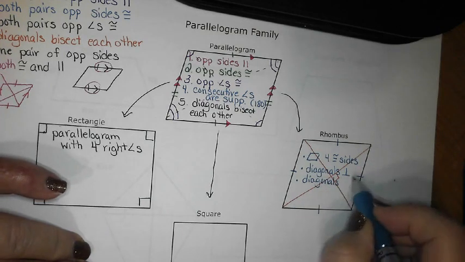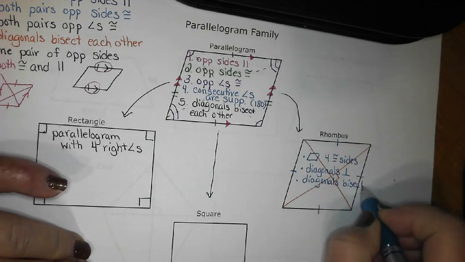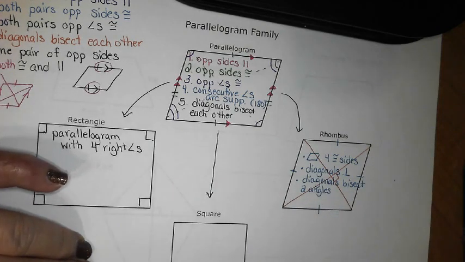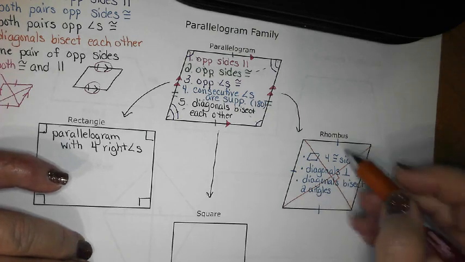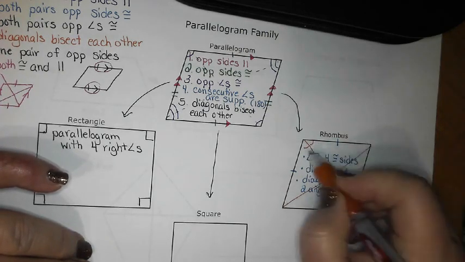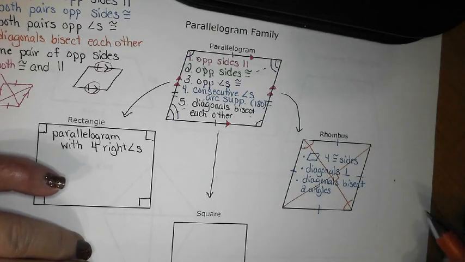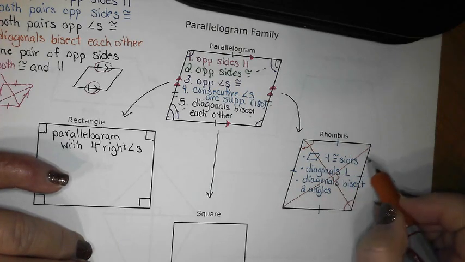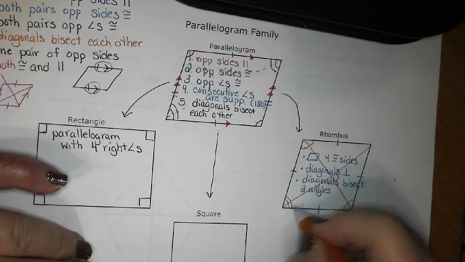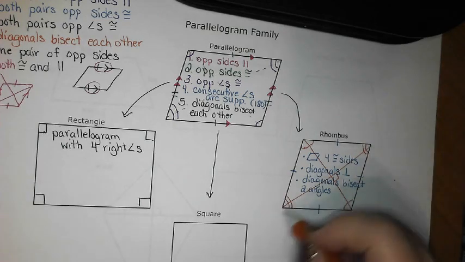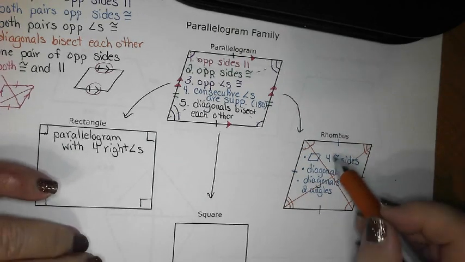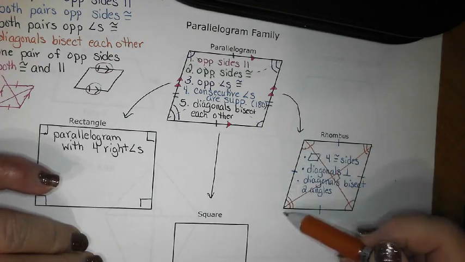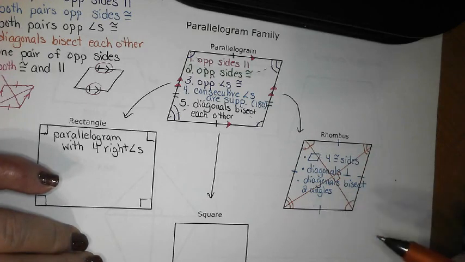Each diagonal bisects 2 angles. So when I draw my diagonal in my rhombus, this angle is bisected and this angle is bisected. One diagonal bisects both angles. And the same thing is true about this diagonal. It bisects both of those angles. So we end up with 4 right triangles in our rhombus, and the hypotenuse is the outside of the rhombus.